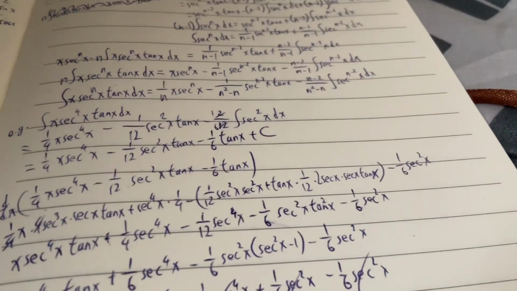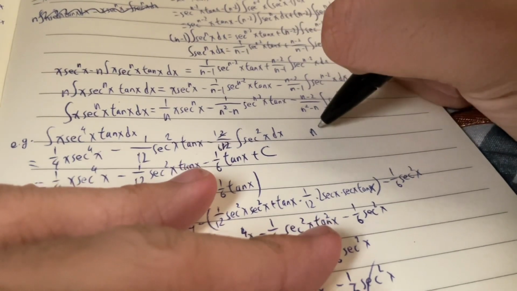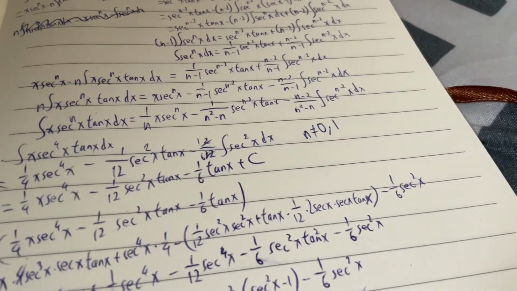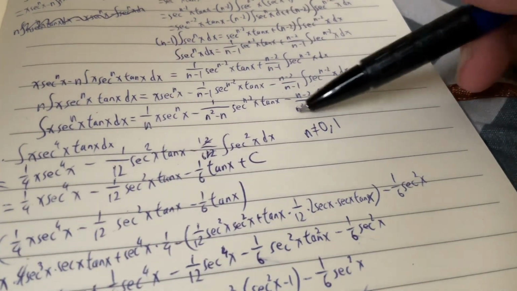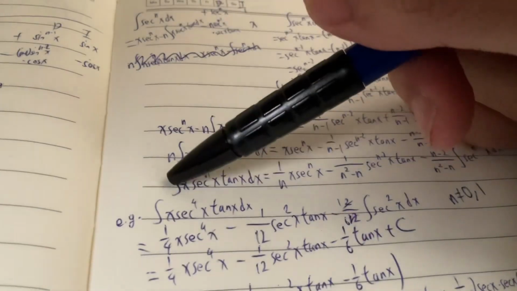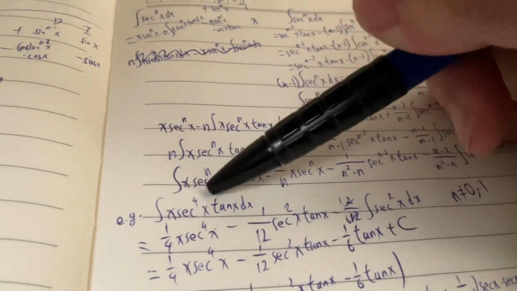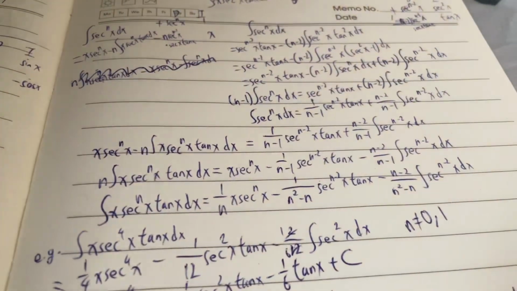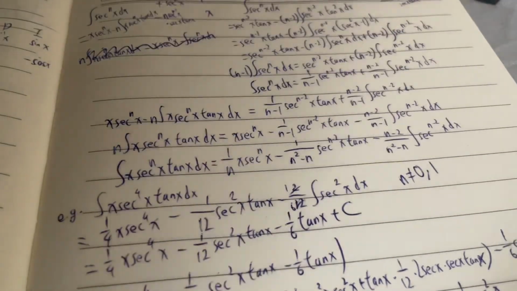Remind you that this formula cannot be used when n is equal to 0 and 1, and n is just an integer. If you put 0 and 1, this denominator will be 0. So you cannot integrate x times secant power of 0x tangent x and x times secant power of 1x, which is just x times secant x tangent x. They cannot be integrated by using this formula, otherwise you will not get the answers.